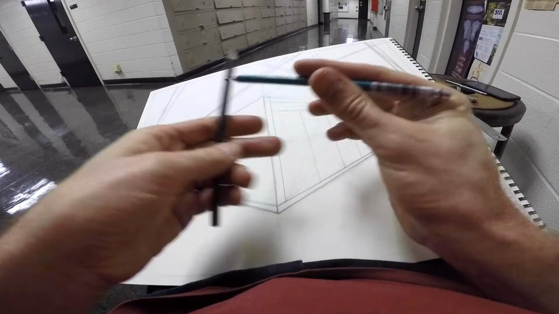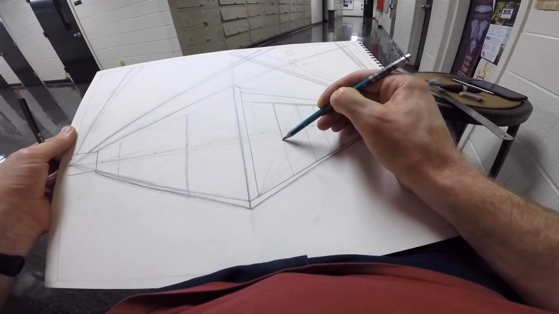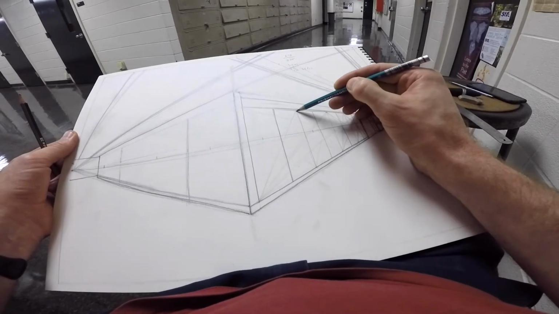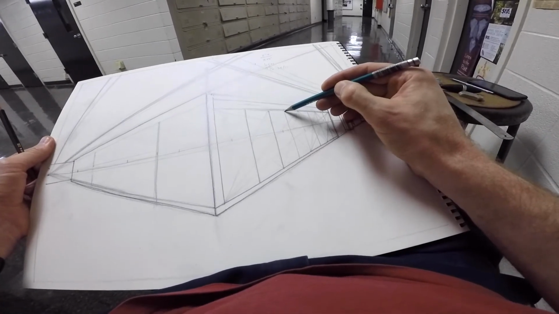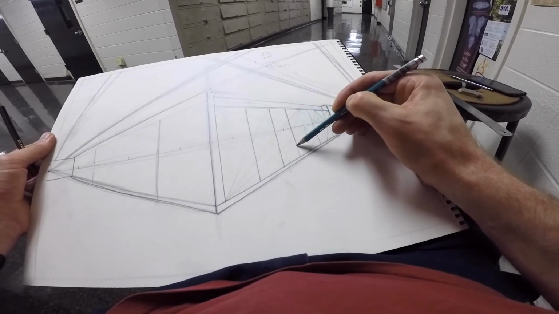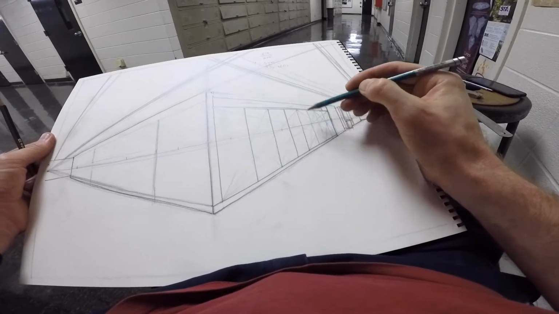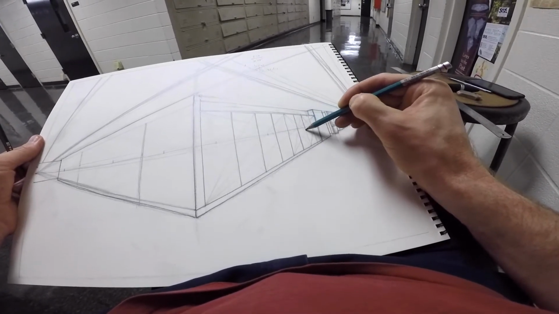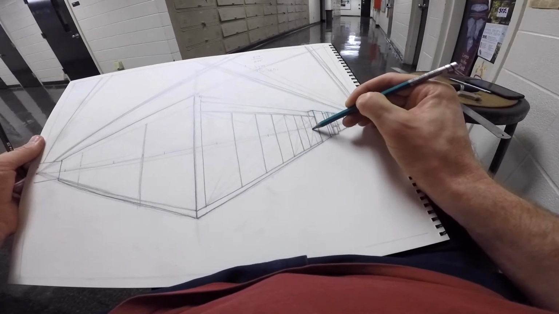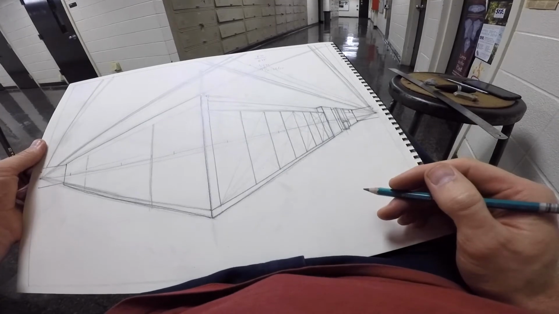Okay, so we now have 1, 2, 3, 4, 5, 6, 7, 8. 8 vertical divisions on those lockers.